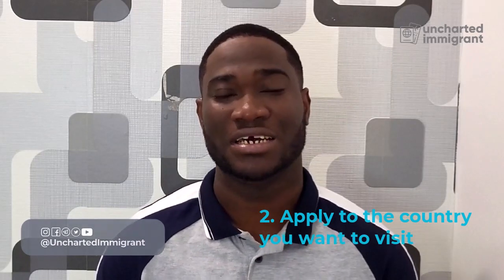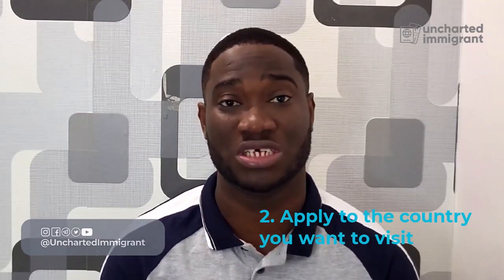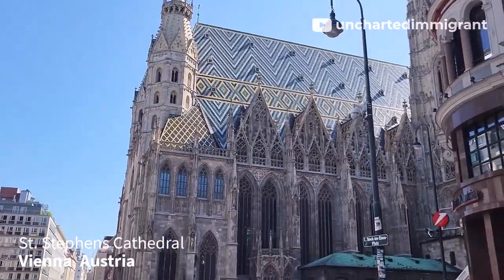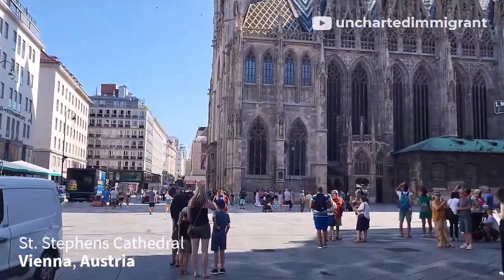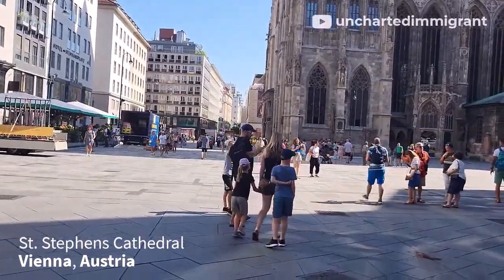Now, the second thing that you should be doing is to apply to the particular country that you want to be visiting. So you'd have to fill in the application form and then provide your details. For instance, I did my Schengen visa to Austria, because Austria was my country of entry, the country I'd be entering before going to the other Schengen countries, or the country that I'd be spending most of my time in.